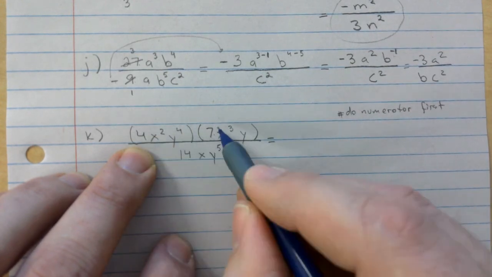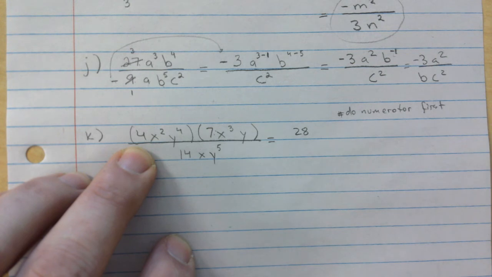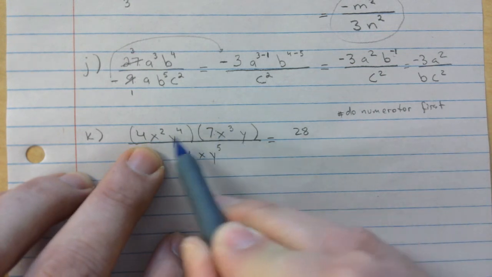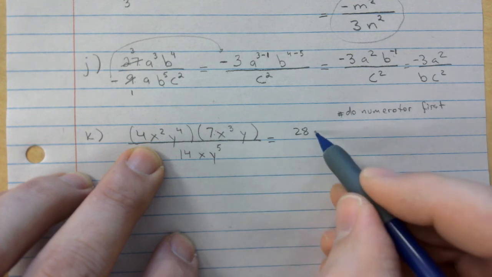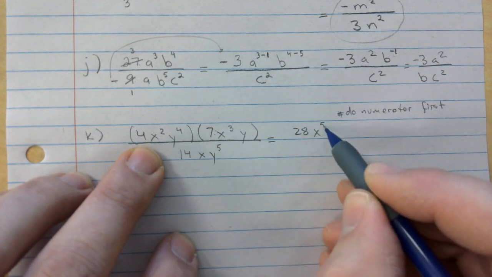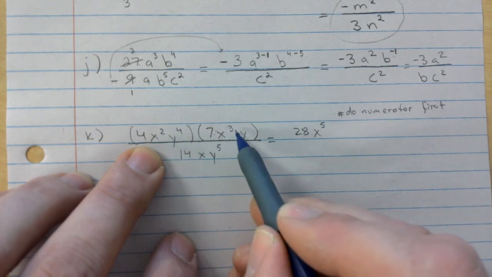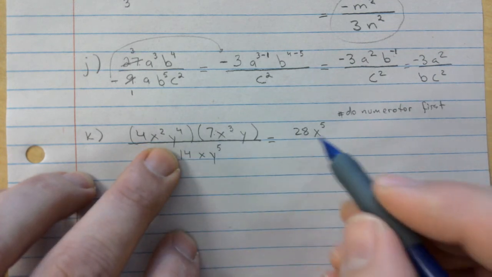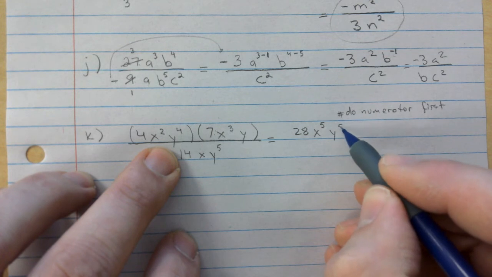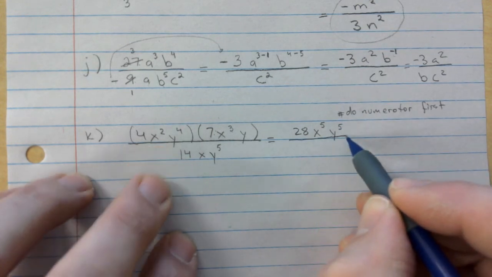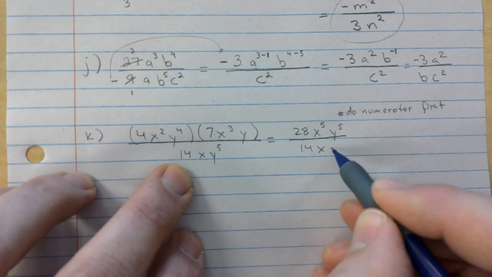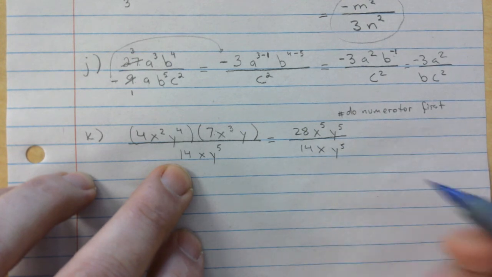So 4 times 7 is 28. X squared times x to the 3, that is x to the 5. That you can do just like that. We're adding exponents technically, right? Y to the 4 times y is just y to the 5, over 14x y to the 5, like that.